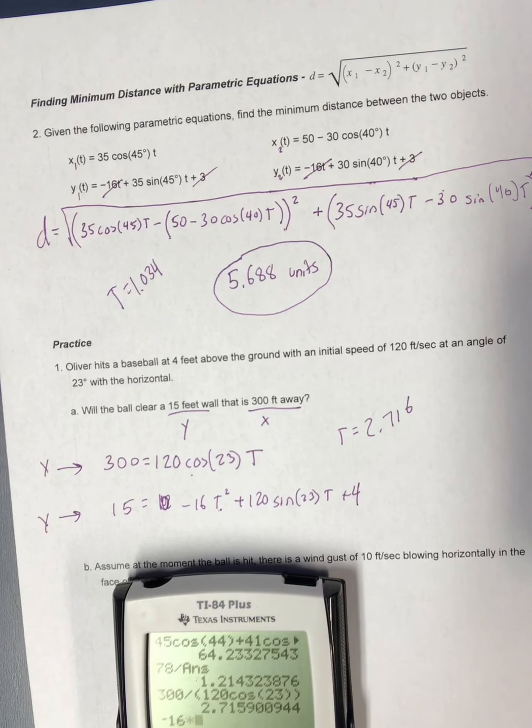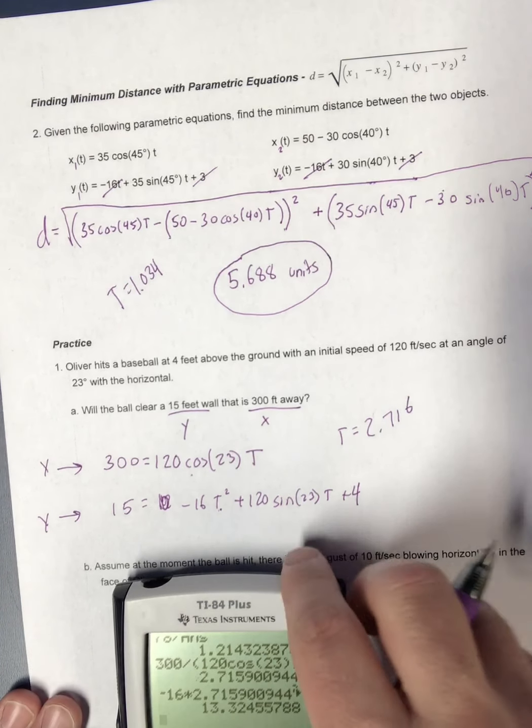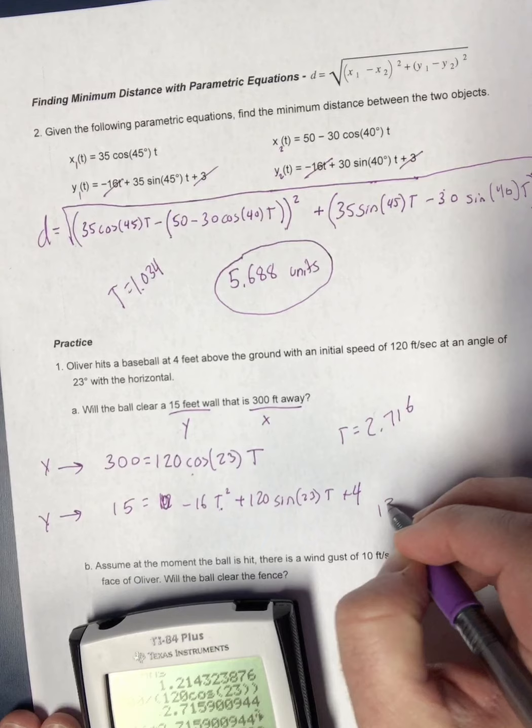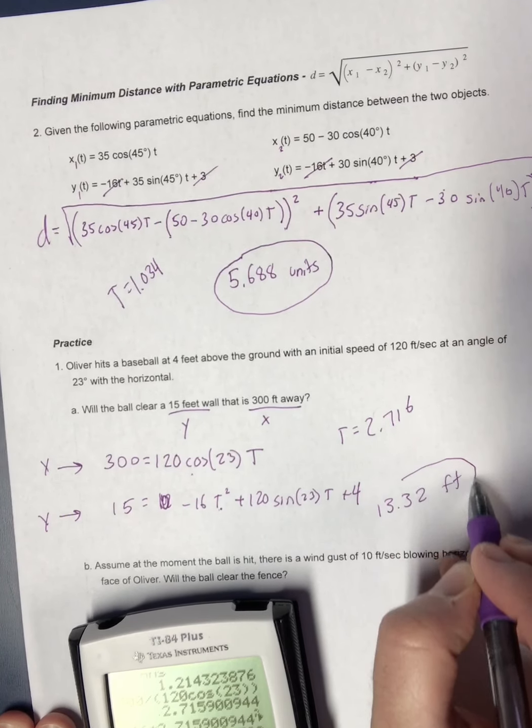Negative 16 times that squared plus 120 sine 23 times this guy again plus 4. We get 13.32 feet. Oh man, it's going to hit off the wall. That is so close to being a home run.